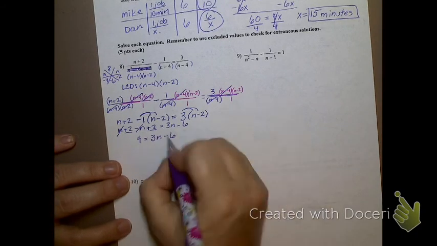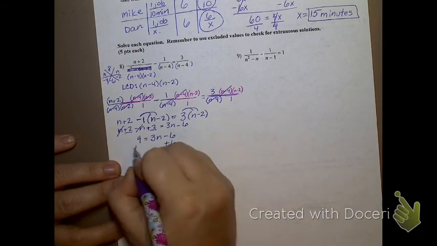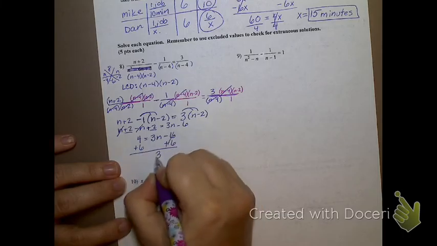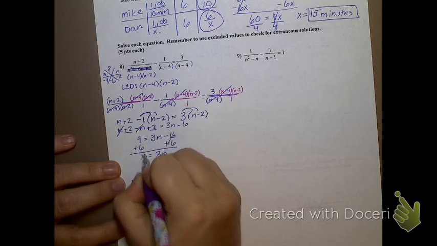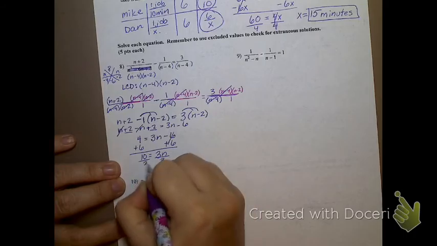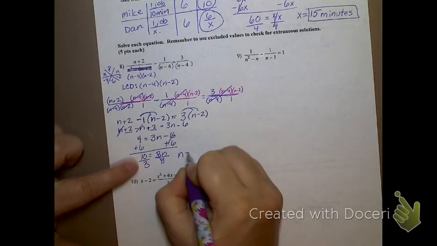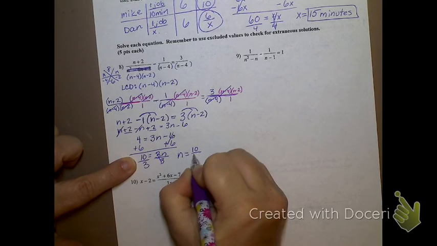What do I do now? Add 6 so that I can get that 3n by itself. Divide by 3. And n equals 10/3 cannot be reduced, so I leave it as 10/3.